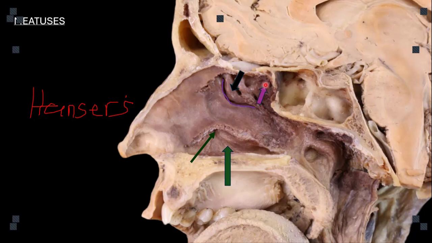That there is the sphenoethmoidal recess, and it is where the sphenoidal air sinus opens. Okay, so the superior meatus would be somewhere around here, and we will see which ethmoidal air cells open into the superior meatus.